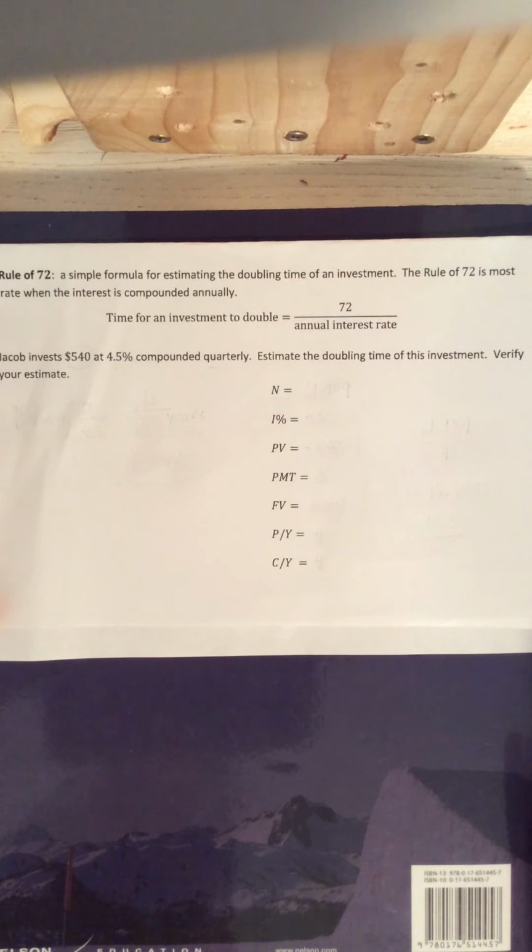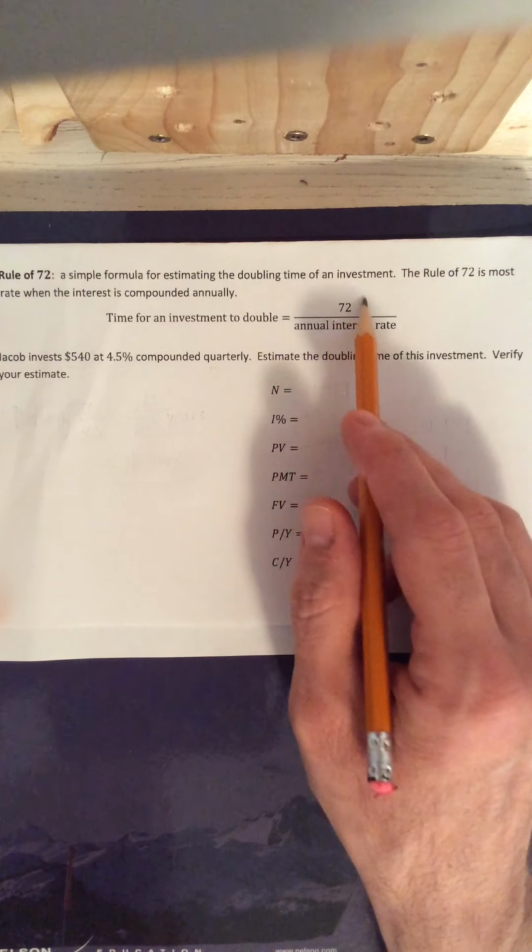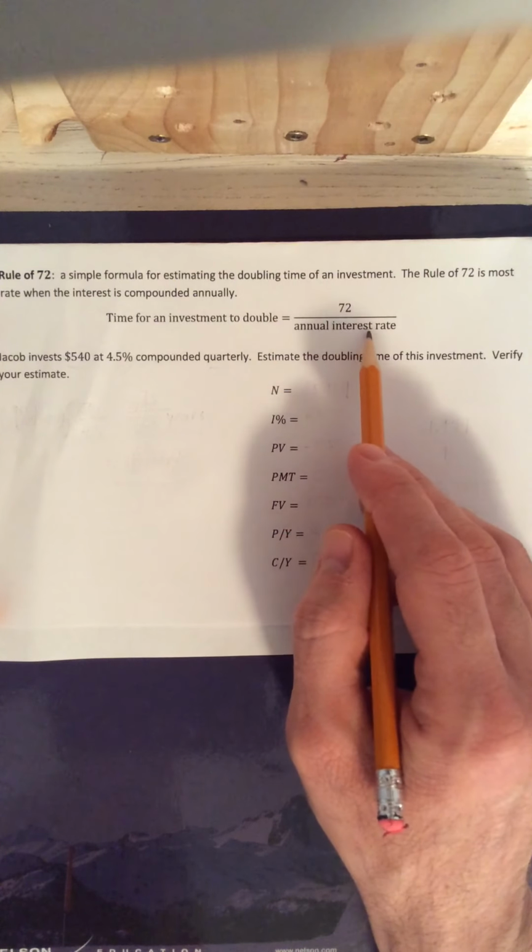It works best when the interest is compounded annually, but it can be used to make estimates when the interest is compounded semi-annually, quarterly, monthly, or even daily. What you do with this formula is you take 72 and you divide by the annual interest rate.